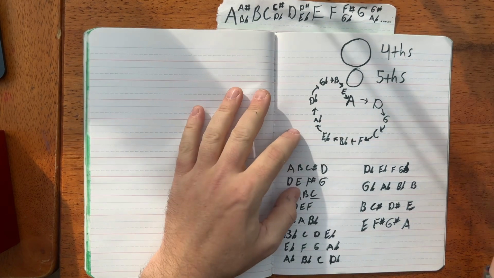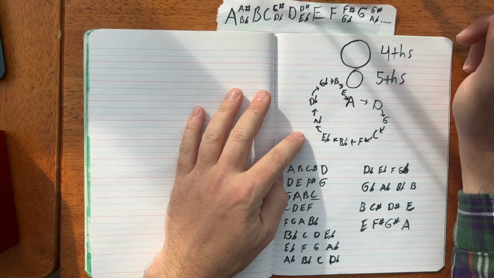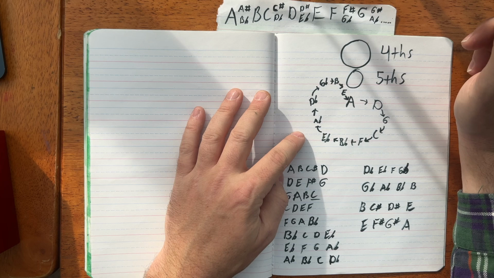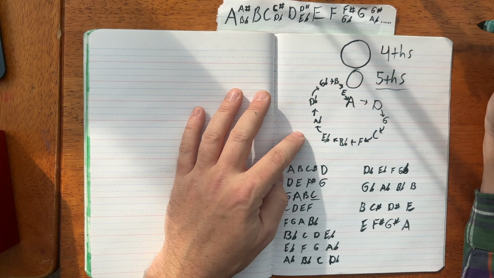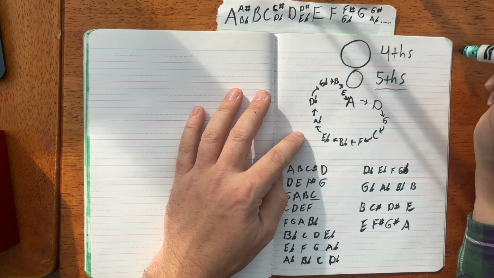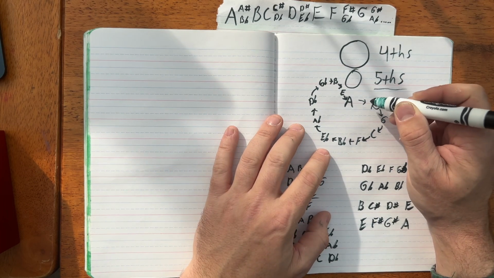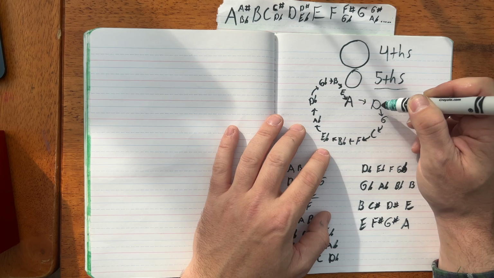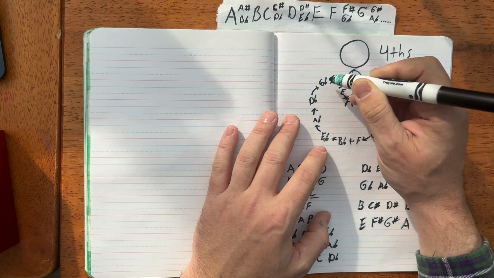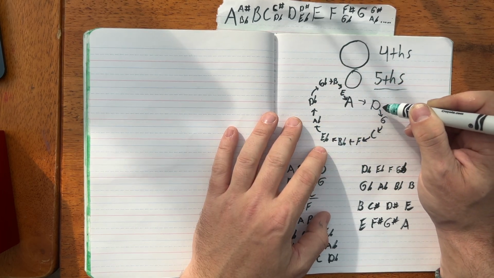Now, I'm going to talk about the fifths. And really, if you look at this circle, if you go this way, is a circle of fourths.